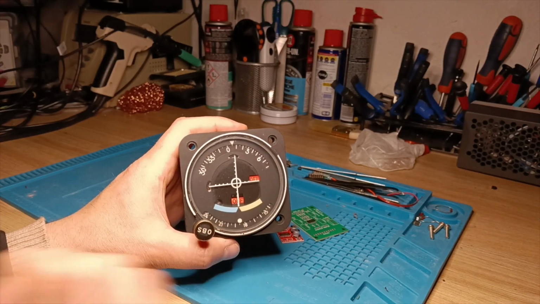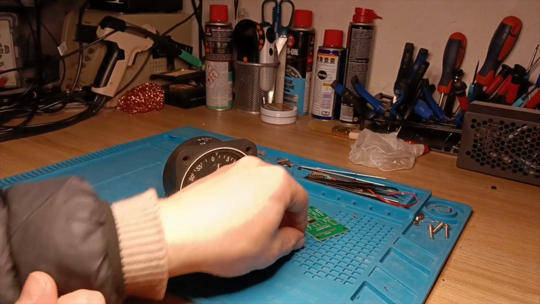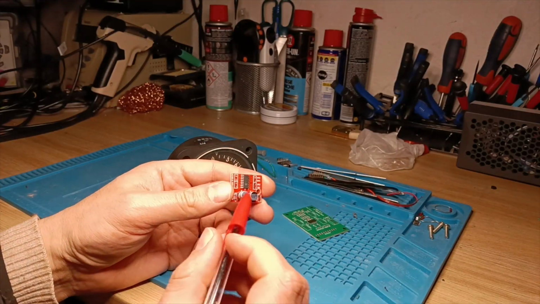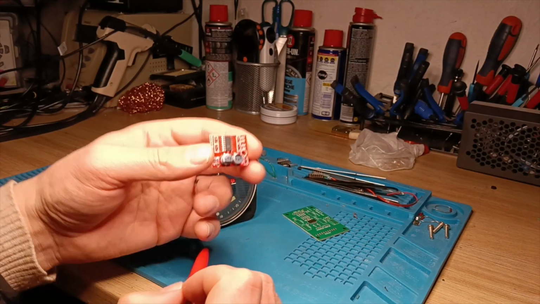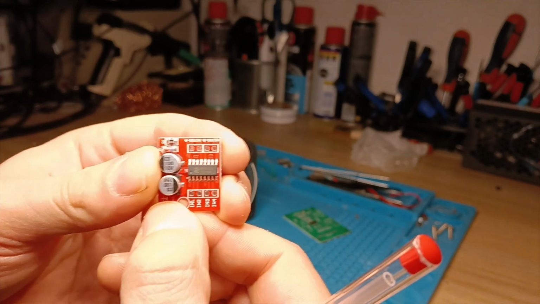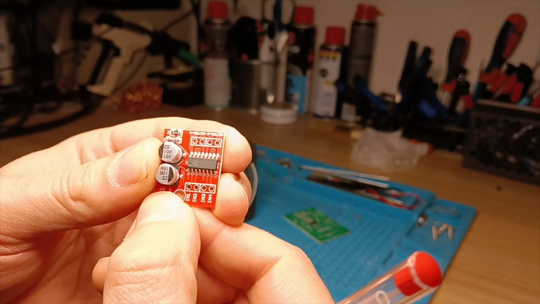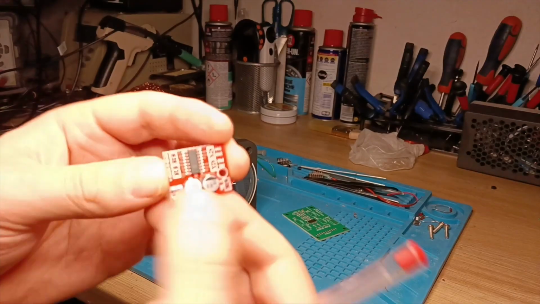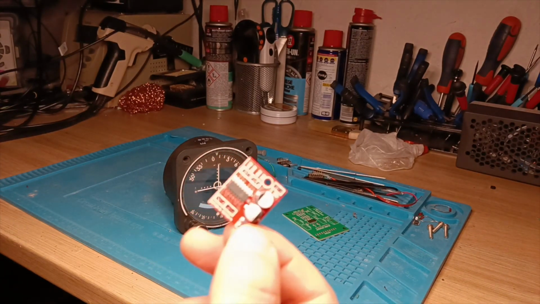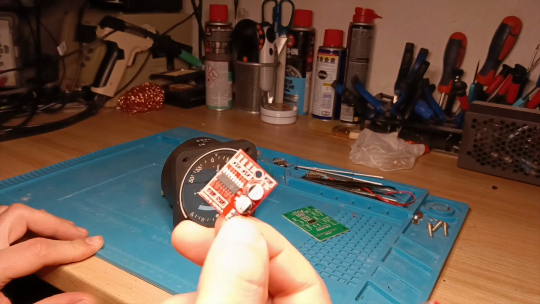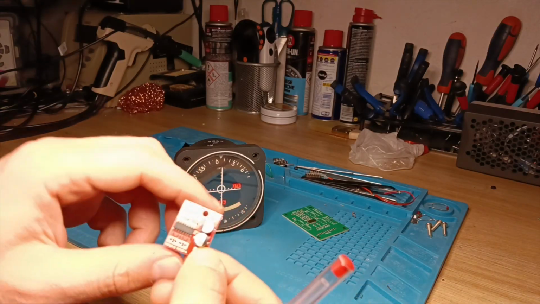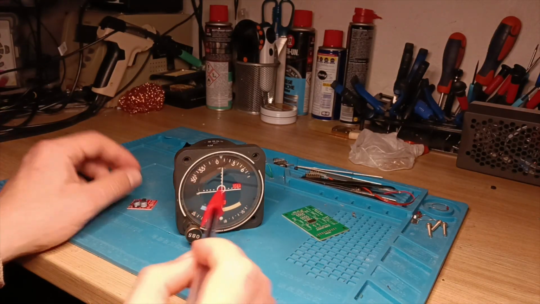So now we're going to see how it works, and we're going to see also the two small boards I use to interface them. This one is the one you can find everywhere. It's just an H bridge. In particular, this one uses an MX1616. You can find this very easily on AliExpress or Amazon. And this is going to be used for the needles and the flags, in particular the to and from flag.